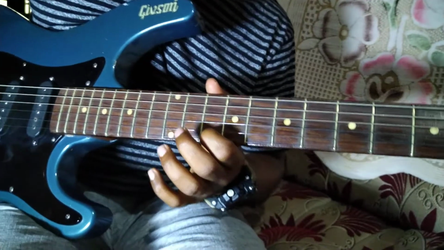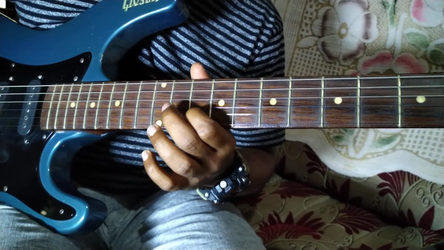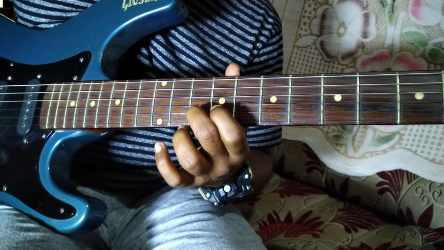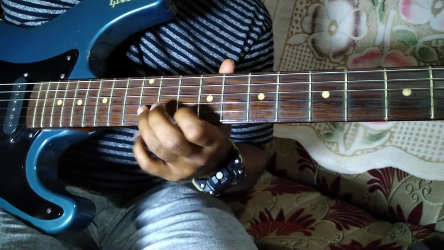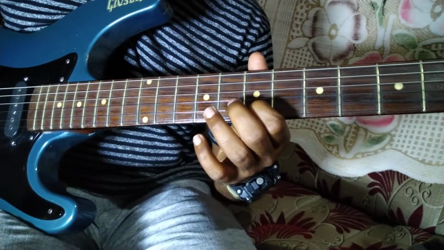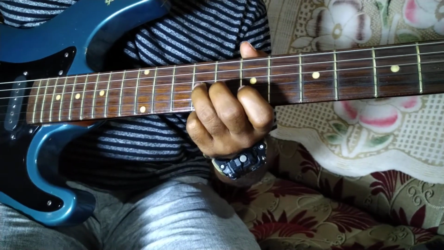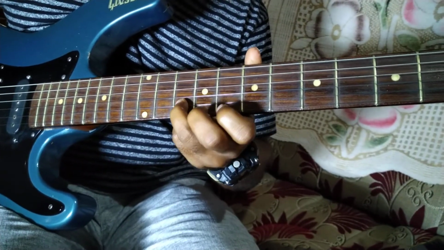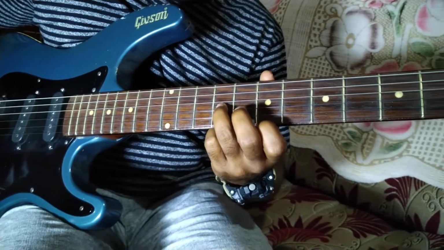So this is on second string, that is Pa or G, G, B, D, and again to the first string.